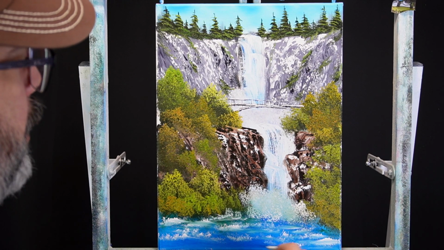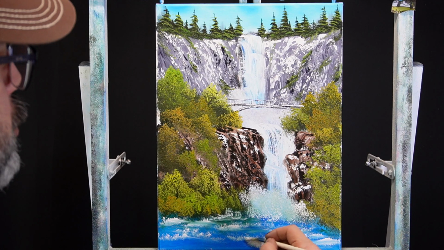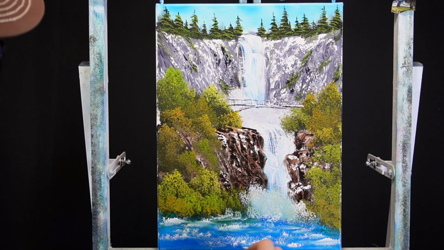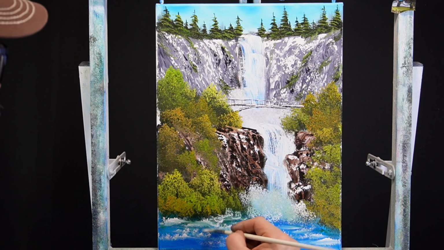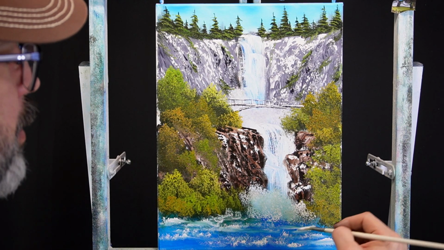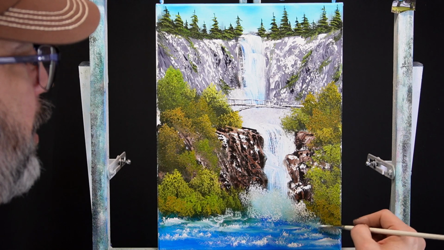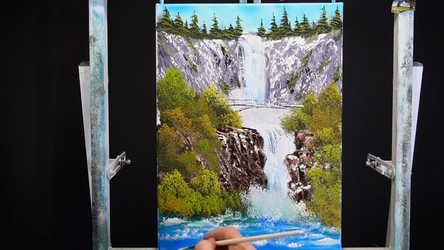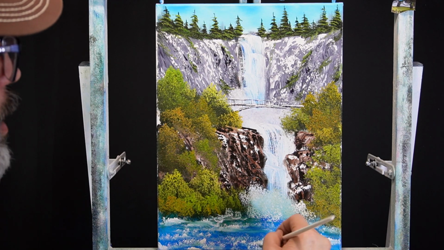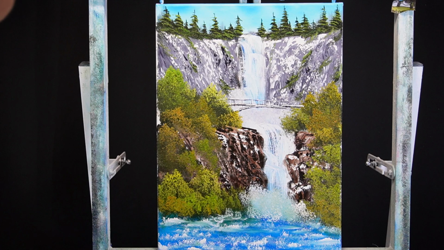Looks a little wild, doesn't it? Lots of churn and burn happening here. And you can go over it a lot, but at some point here you're gonna lose that deep blue. If everything's white, then it's hard to see the shadow. So know when to stop here, and I think I might be already past that point.